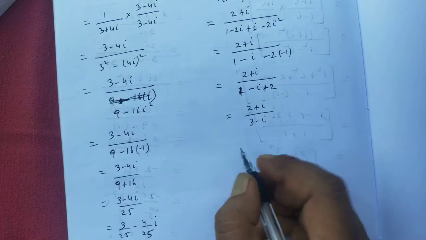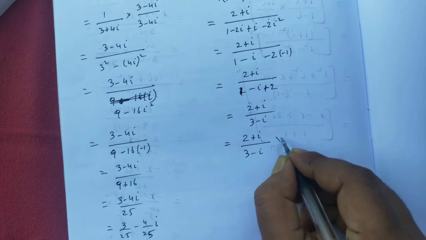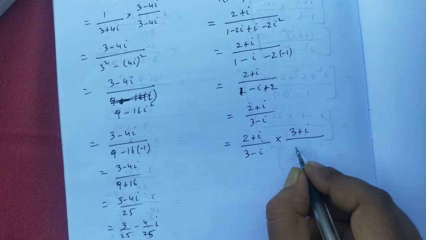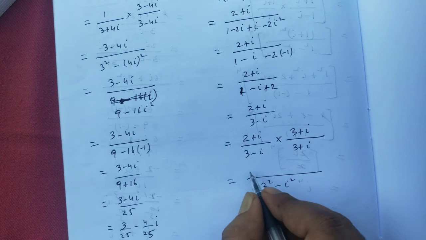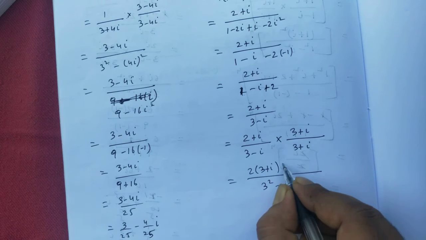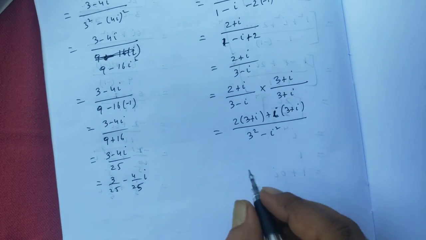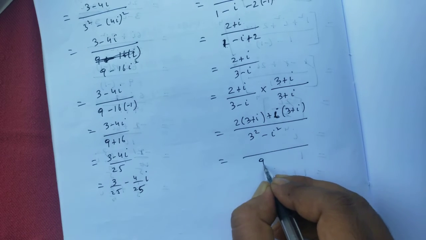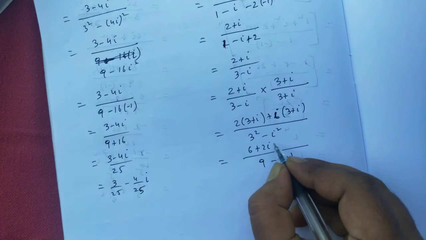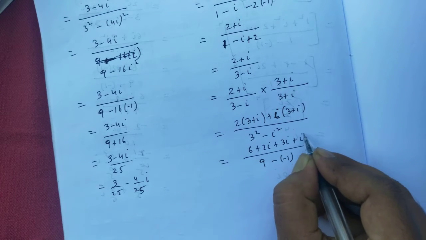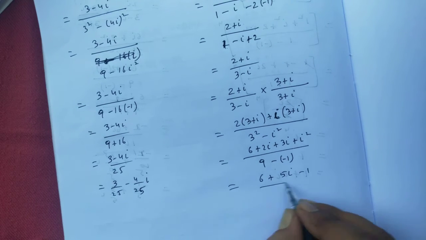Now you have to rationalize this and get the answer. That means I'll rationalize by 3 plus i. So we're getting 3 square minus i square. Normal rationalize only. 3 square is 9 minus i square is minus 1. This is 6 plus 2i plus 3i plus i square. 6 plus 5i, i square is negative 1.